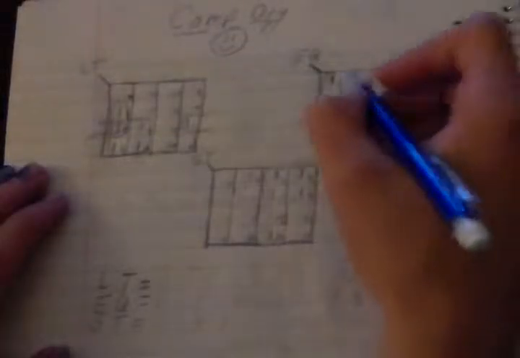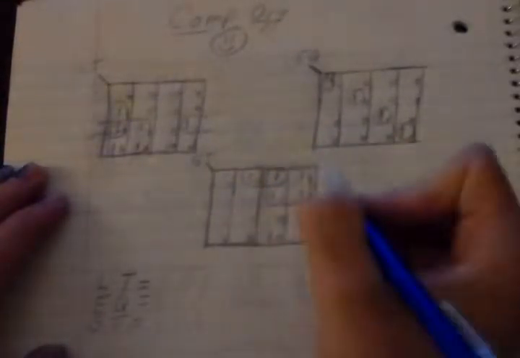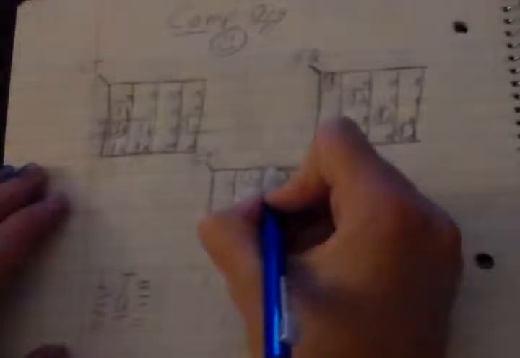This, unfortunately, we don't get to shorten that much, but it's okay. This one, a 4. A 2. And this little one only has 1 it can pair with, so we're going to do that. Fantastic!